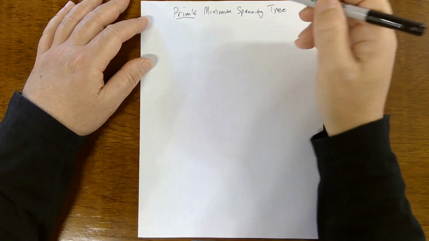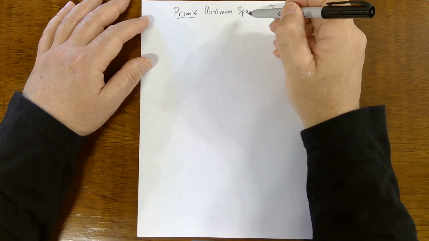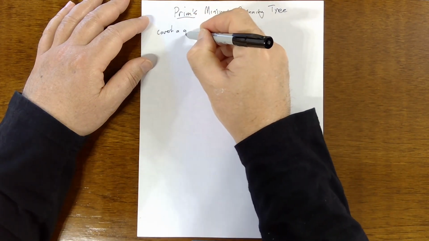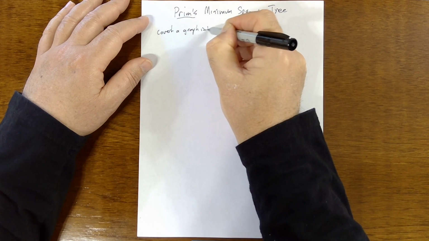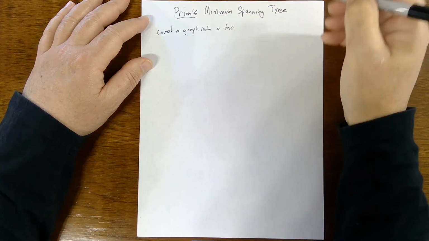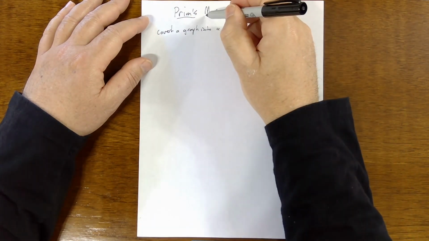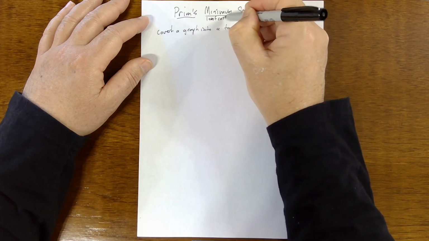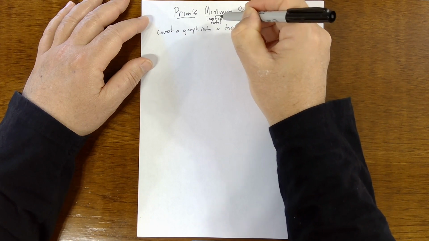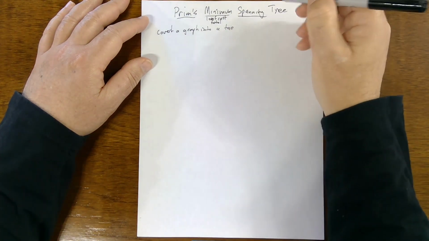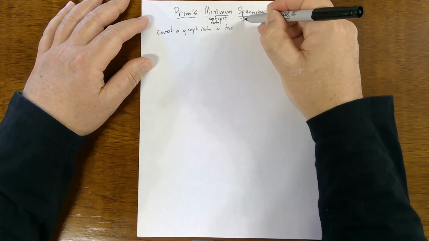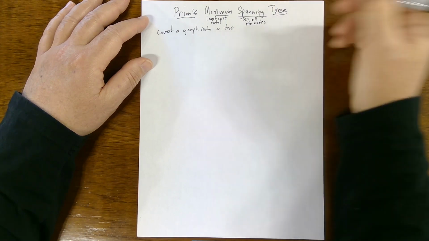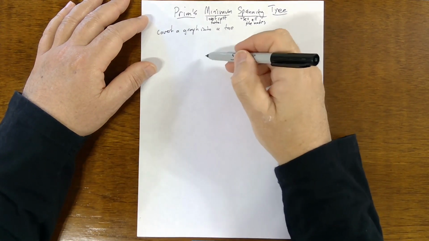Prim is the author, of course, and what we're trying to do is convert a graph into a tree. And that tree will have the least cost. By minimum, we mean least cost. Least total cost. And spanning means that it uses all the nodes. And tree means it's a tree. So why would you want to do this?